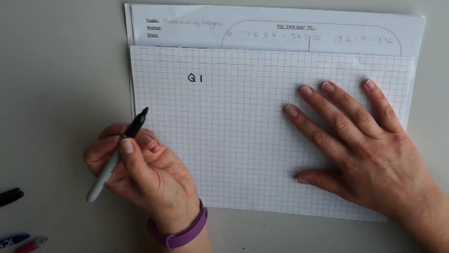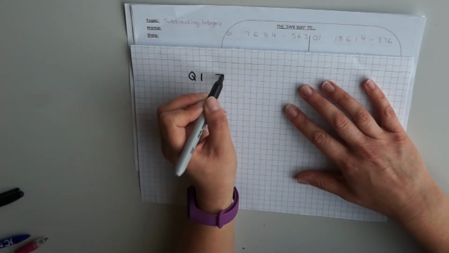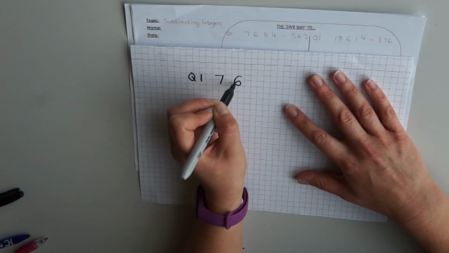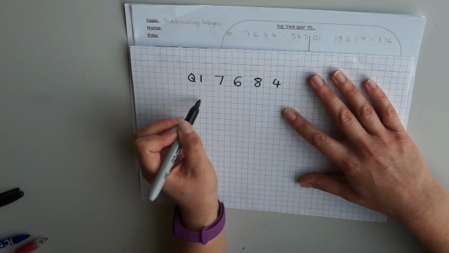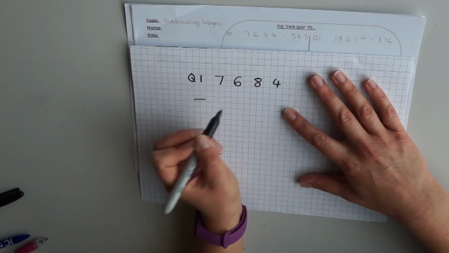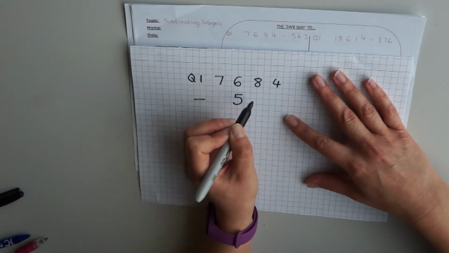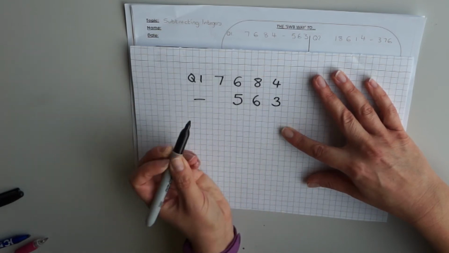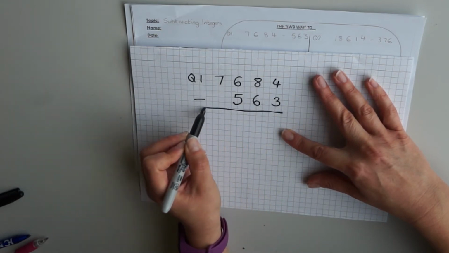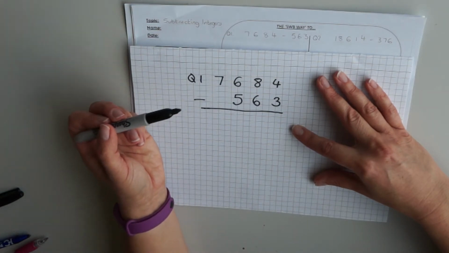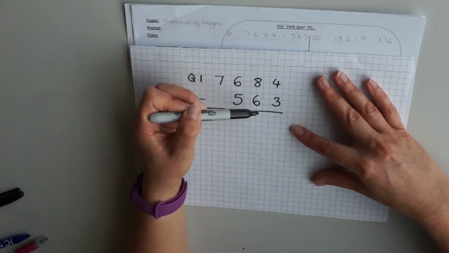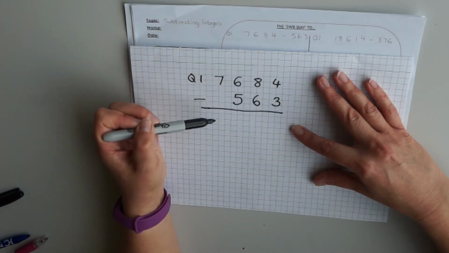So our first question is 7,684 subtract 563. And the first thing that you will notice is that I have started by lining up the digits.